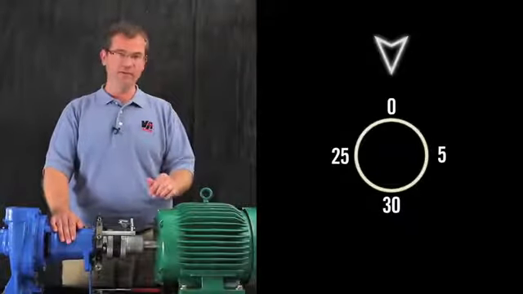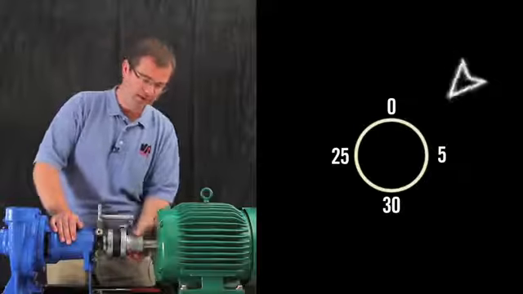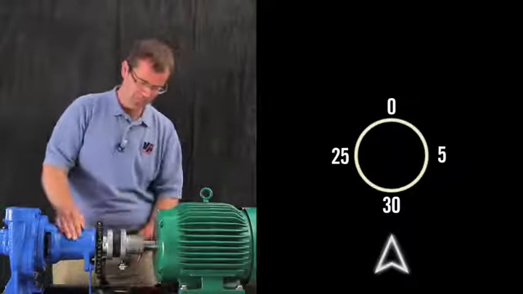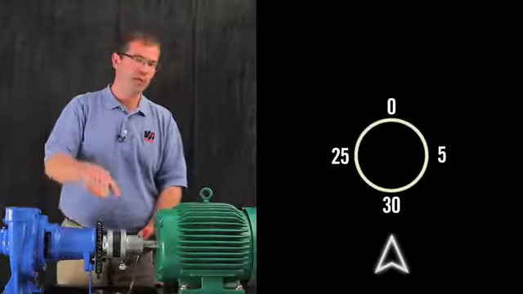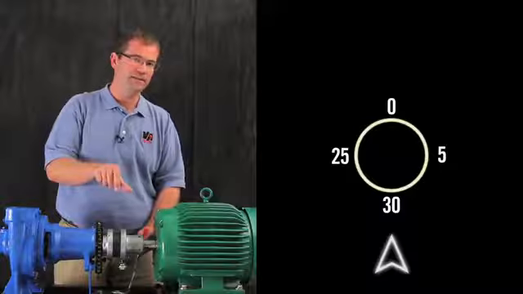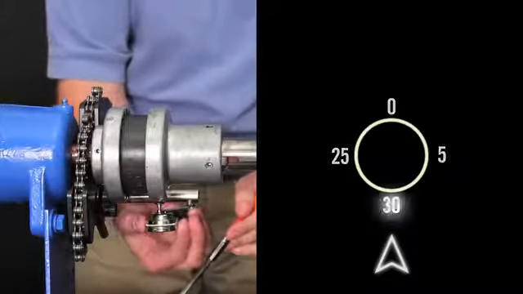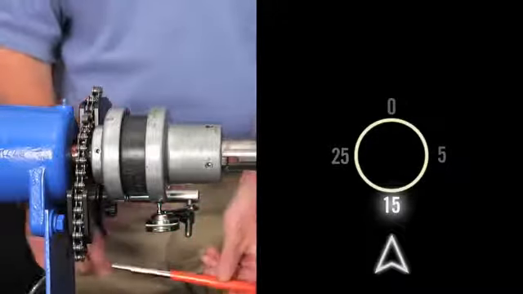I already have the indicators at 12 o'clock. They've been zeroed, so I'm going to roll it down to 6 o'clock. And remember, we had 30 mils. I'm going to roll the dial halfway back to 0, or to 15. Now our dial is reading true position.